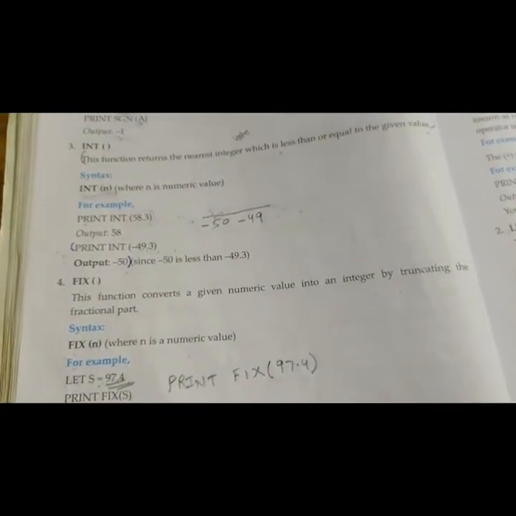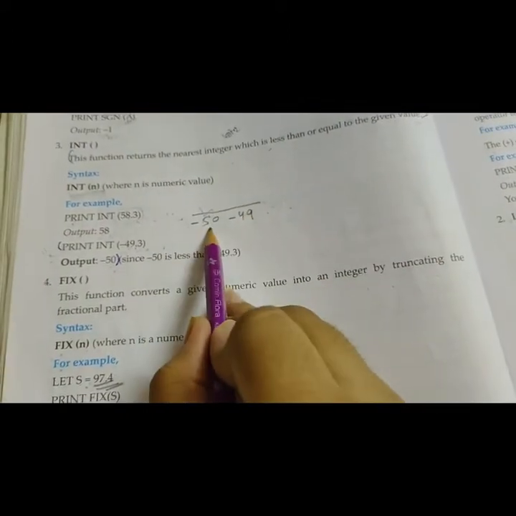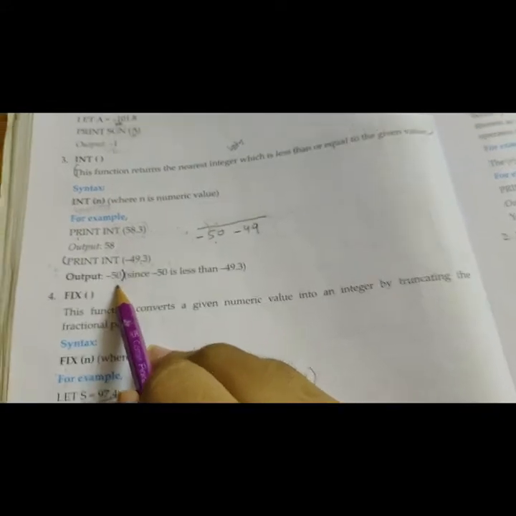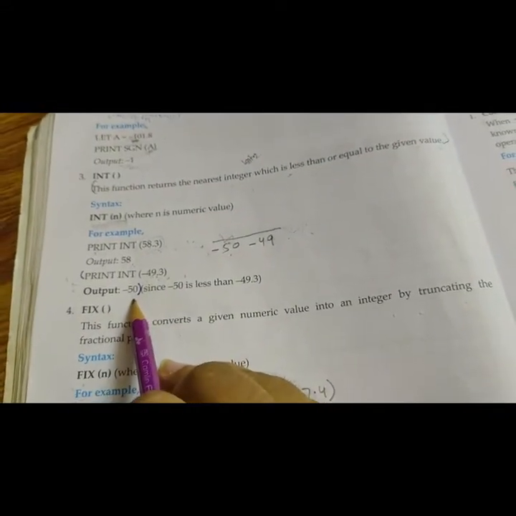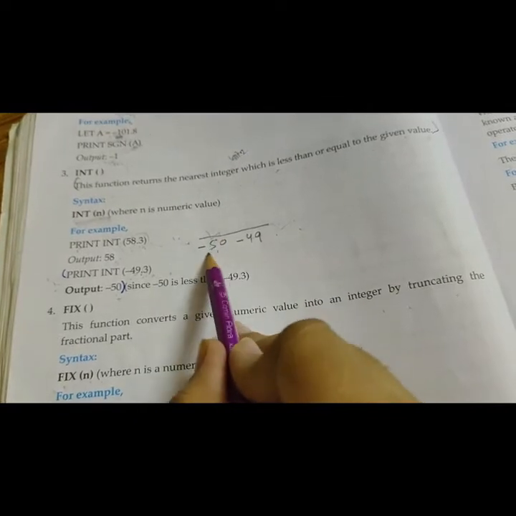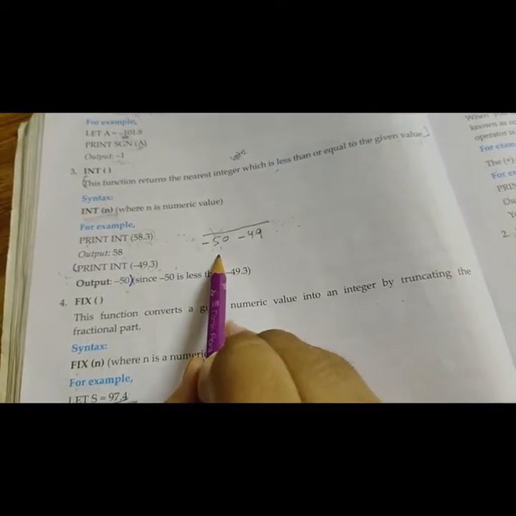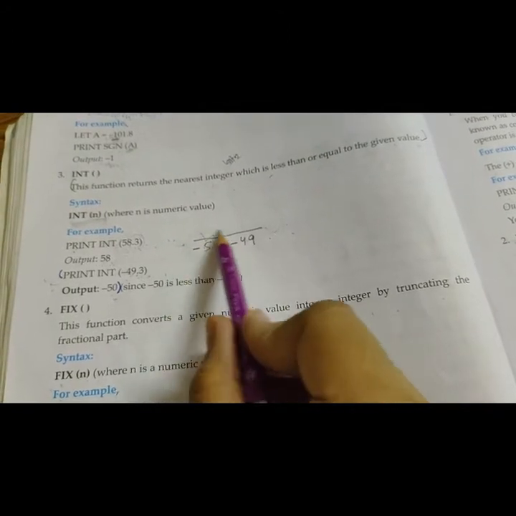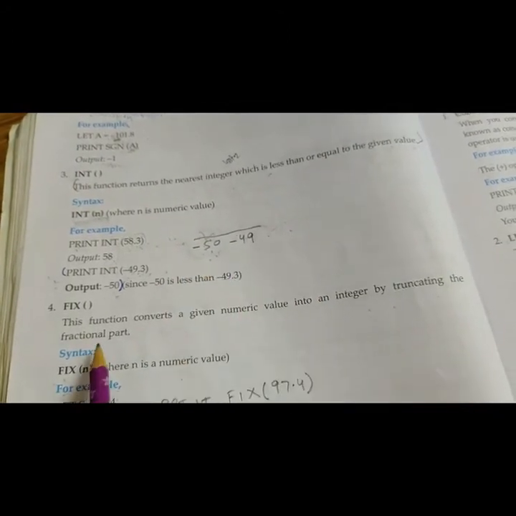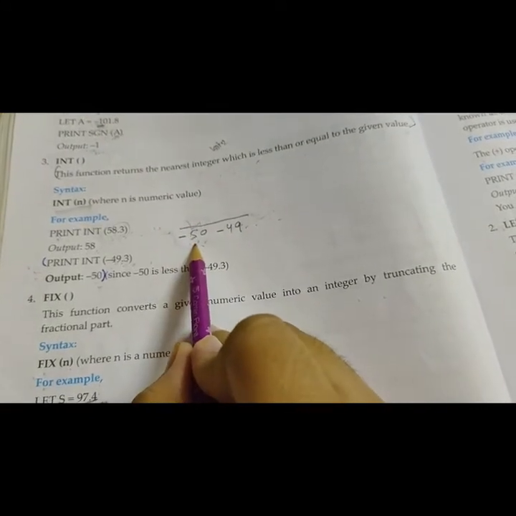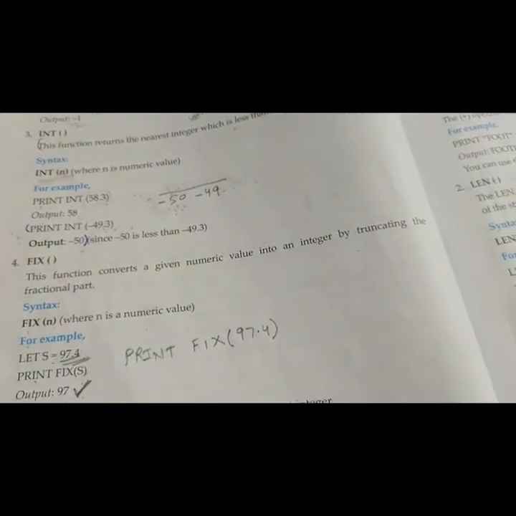Minus 49.3 is very near about -50. We learned on the numeric scale in maths also, the greater the negative value, the lesser the number. So minus 49.3 is very near about -50.